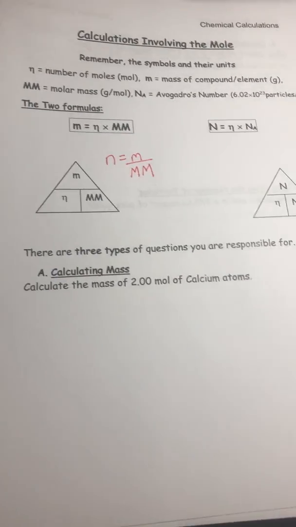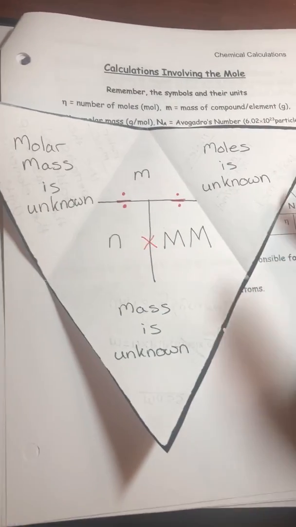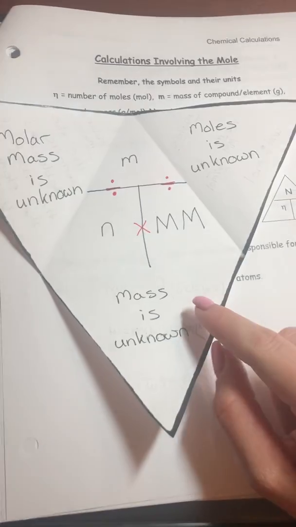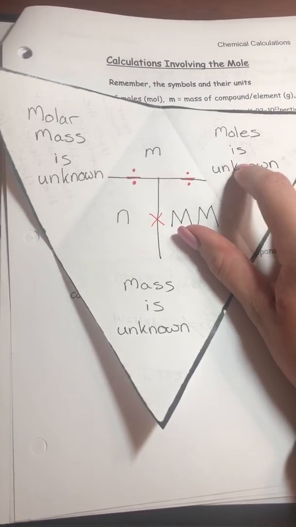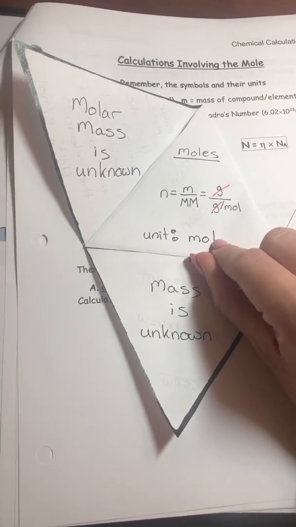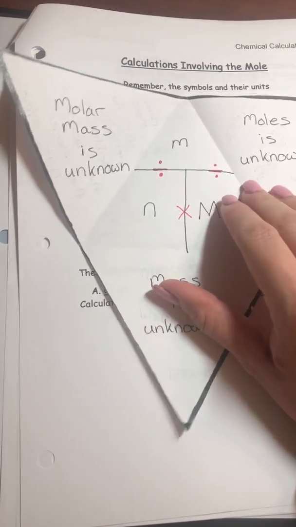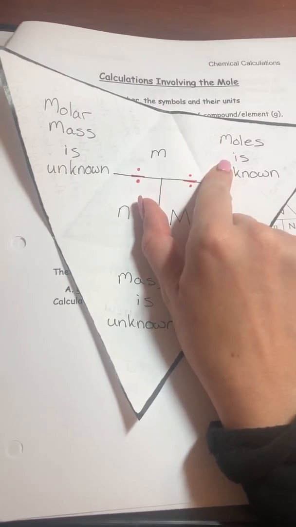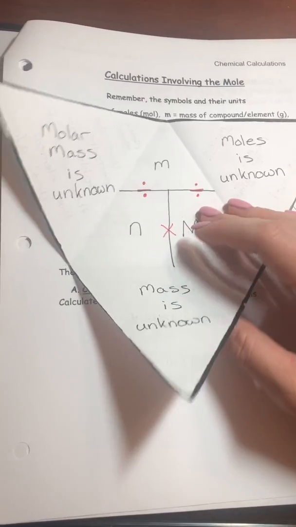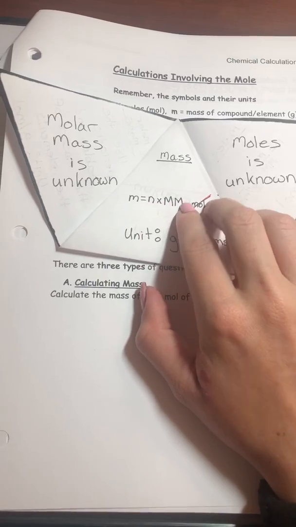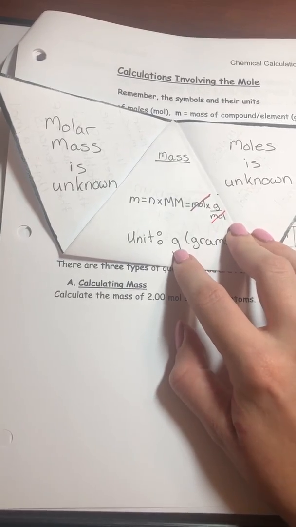Okay, the triangles that we made in class look like this. How we use it: if we have a question and we know the molar mass, because we use the periodic table, and we know the mass, that means the moles is unknown. So if moles is unknown, you fold that over, and you have the equation right there with the unit you should end up with. Let's say your mass is unknown. So in a question you know your molar mass, you know the amount of moles you have, but you don't know the mass. You fold that up, and you'll see the equation is mass is equal to moles times molar mass, and you should end with the units of just grams.